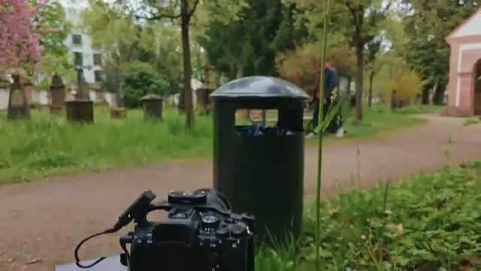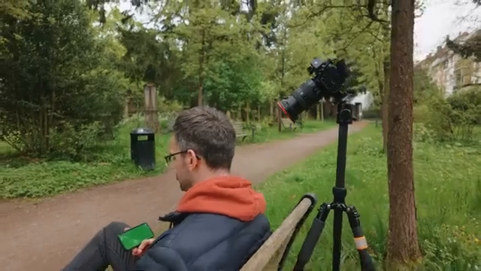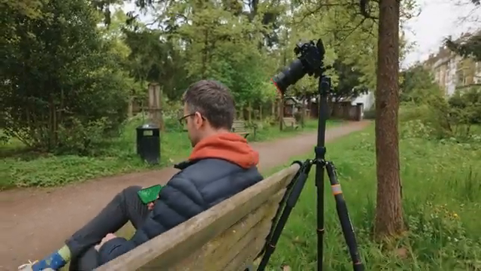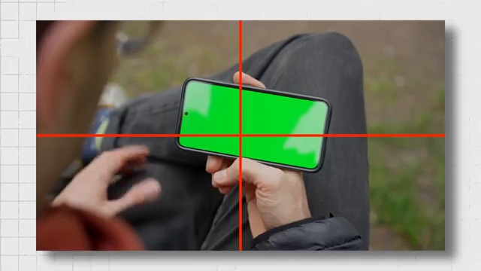So this is going to be a quick technique, but it's using AI to create impossible transitions. The kind of moves that would normally require a motion control rig or a full VFX pipeline to get the job done. Now for this to work, you need to pre-visualize your shots a bit. So here my first shot is looking through the trash can as I'm sitting on the bench. And my second shot is going to be an over-the-shoulder shot, looking at my phone. And I made sure to keep the focal point in the center of the shot for both of them.